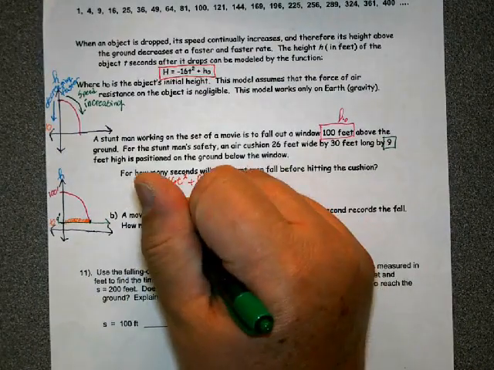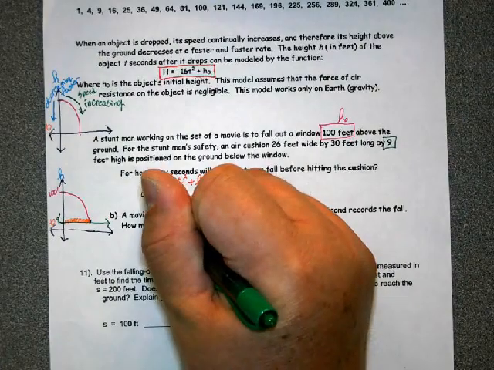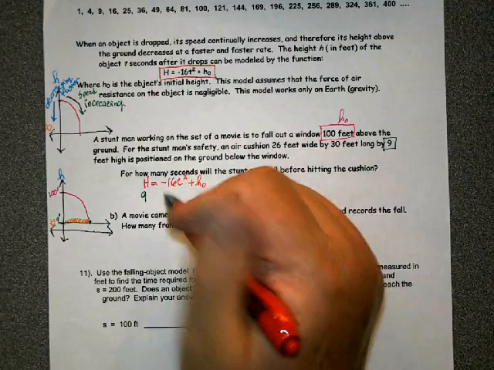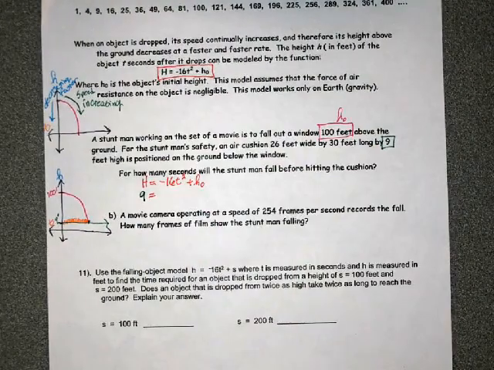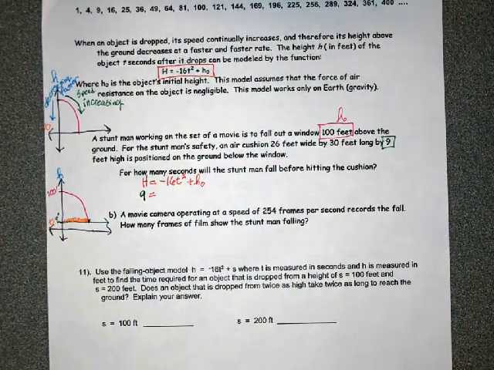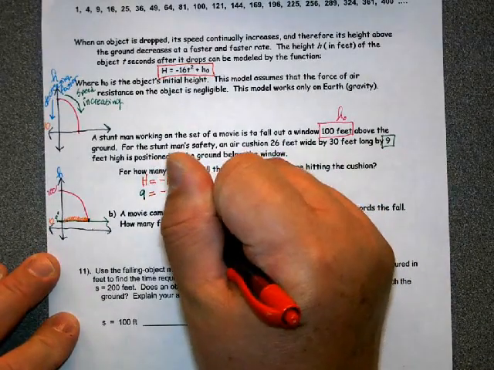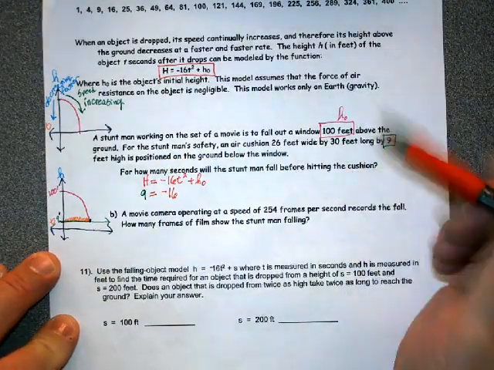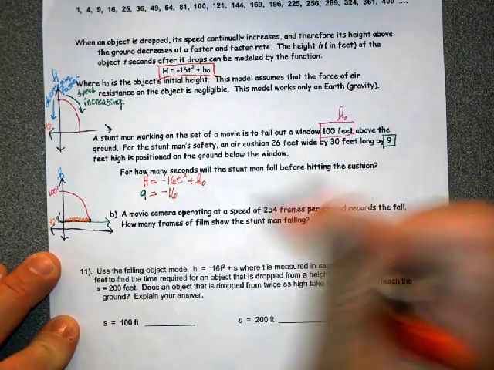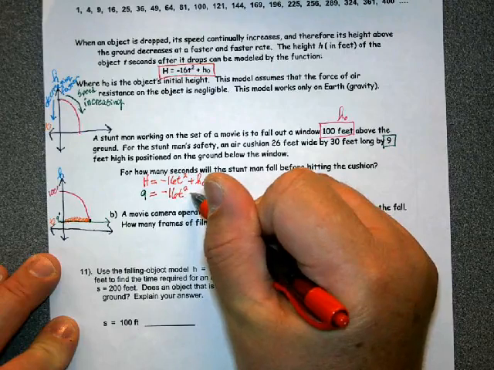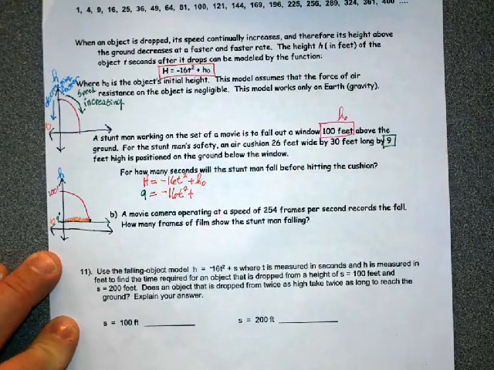That's where he's going to end up, right? That's going to be his current height, 9 feet, equals our gravity constant, negative 16. We're trying to find the t, so that's still going to be a t squared. But we do know the initial height, right? That's 100.